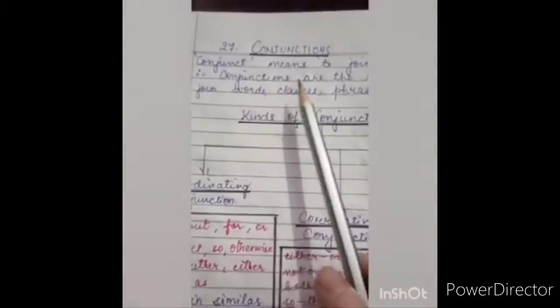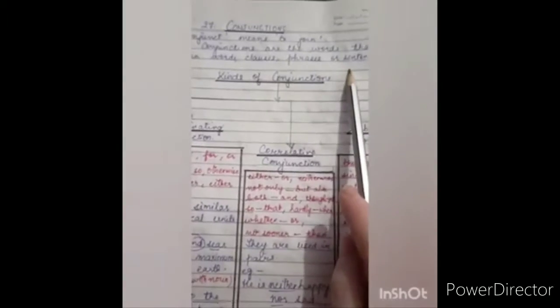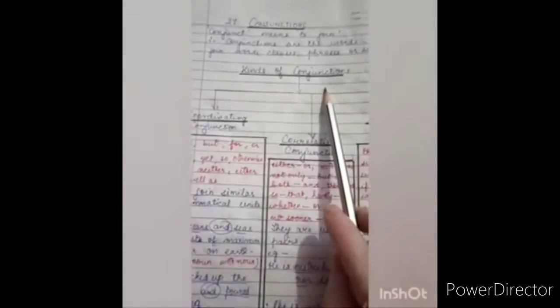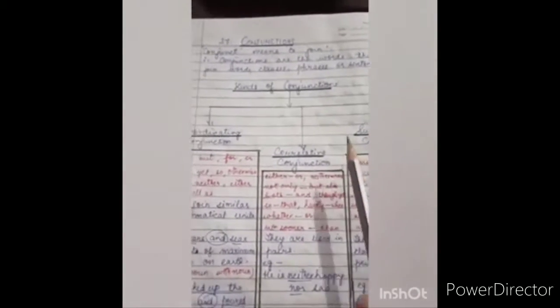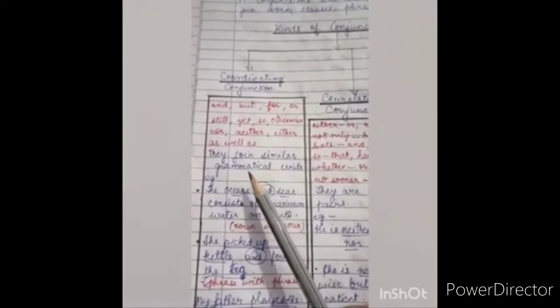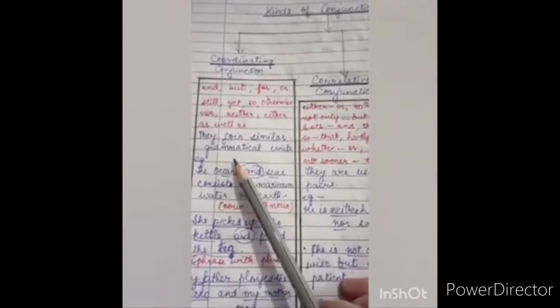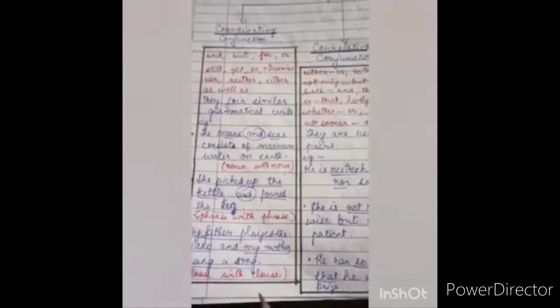Now, the word conjunct means to join. Therefore, conjunctions are the words that join words, clauses, phrases or sentences. Now, there are various kinds of conjunctions: coordinating conjunction, correlative conjunction and subordinating conjunction. Now, coordinating conjunctions are those words which join similar grammatical units. When we talk about similar grammatical units, we talk about noun with noun, phrase with phrase, clause with clause.